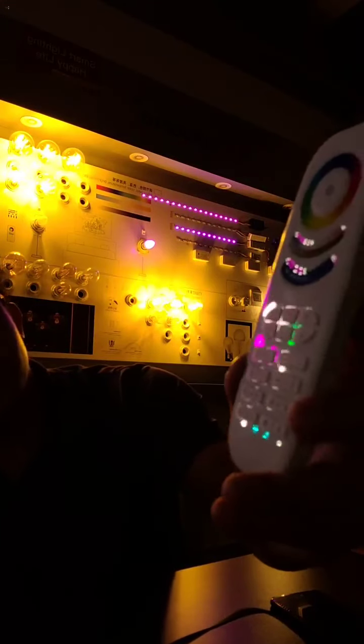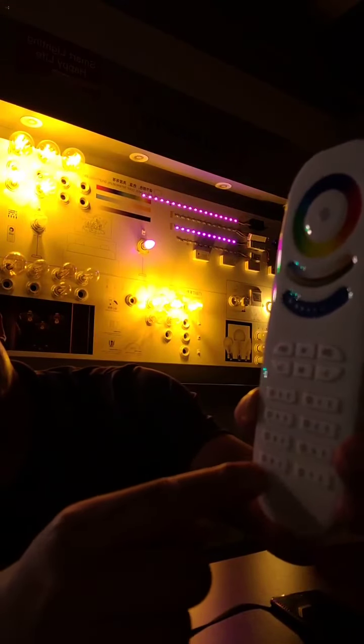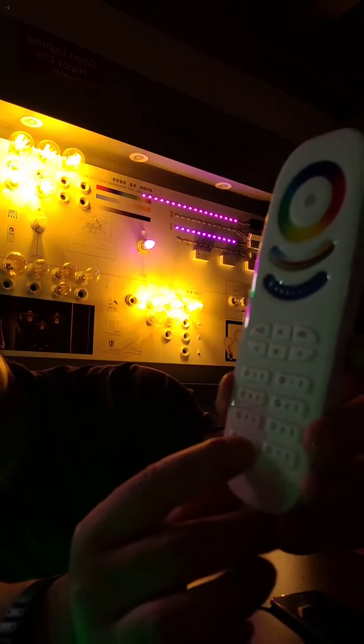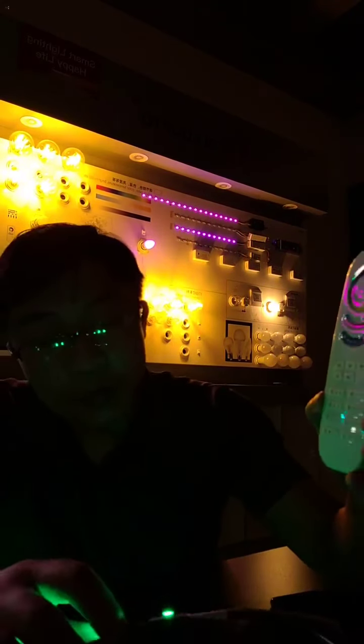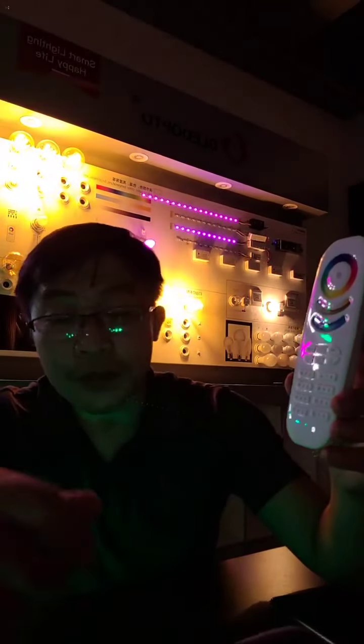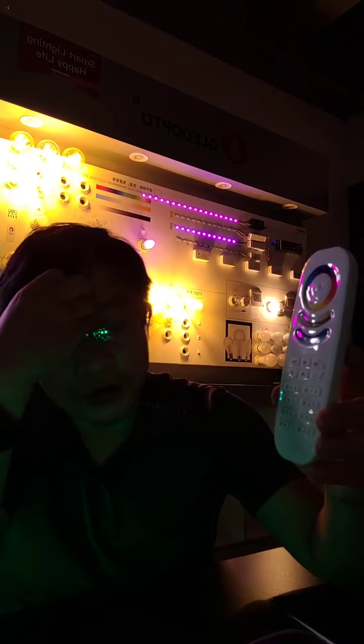Okay. Turn off. Turn on. I'm going to group the controller into the 8th zone. Turn on and short press. Actually, because the light is already green when the controller is paired with this remote, you cannot notice that the pairing is done successfully.